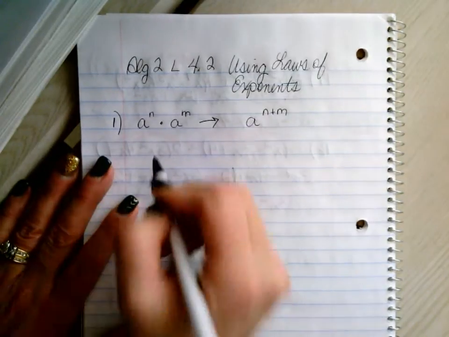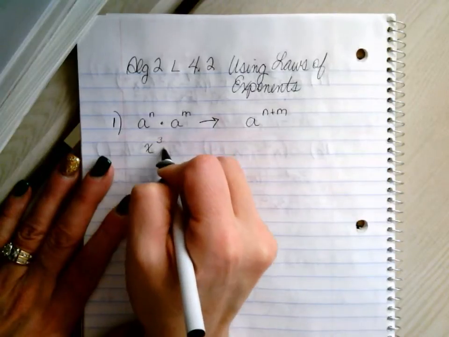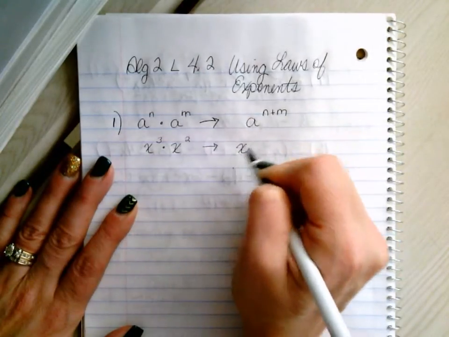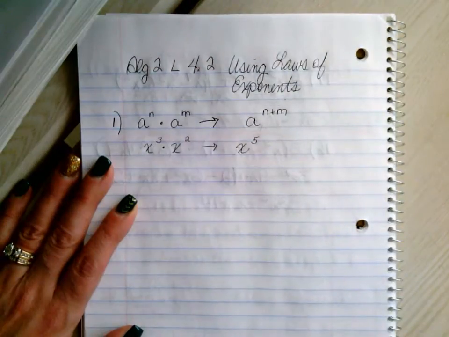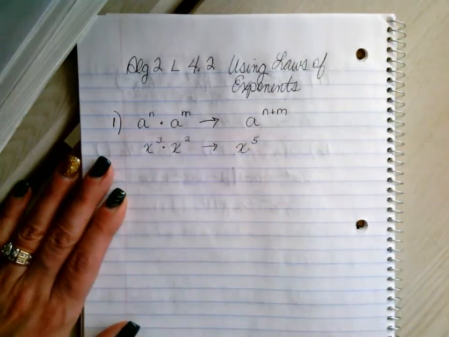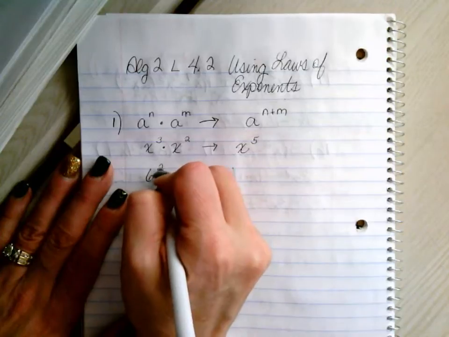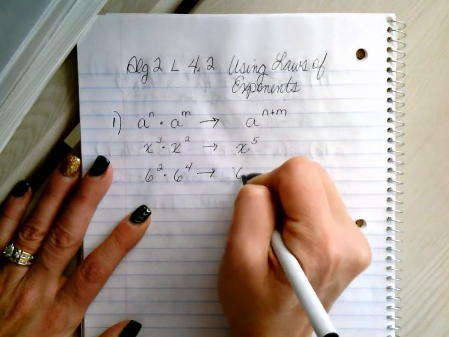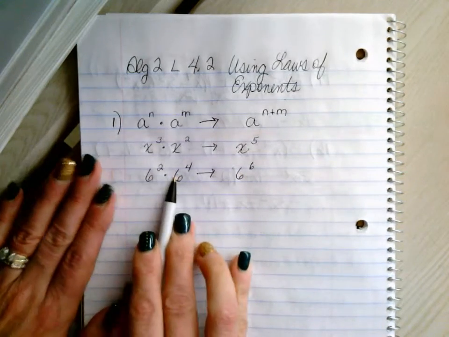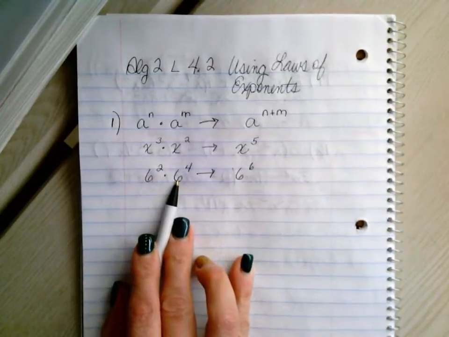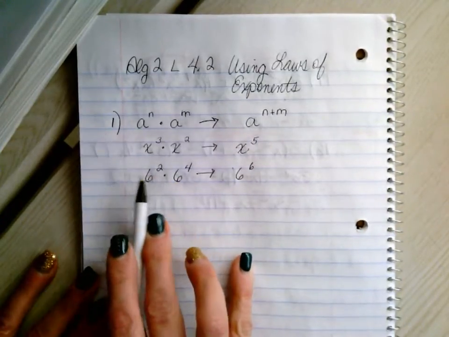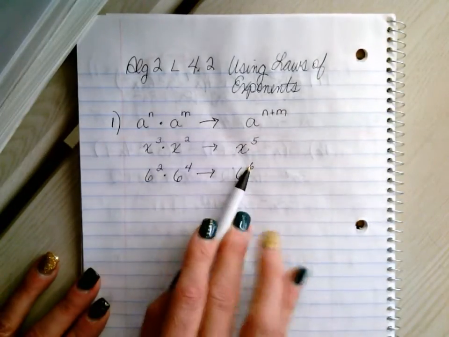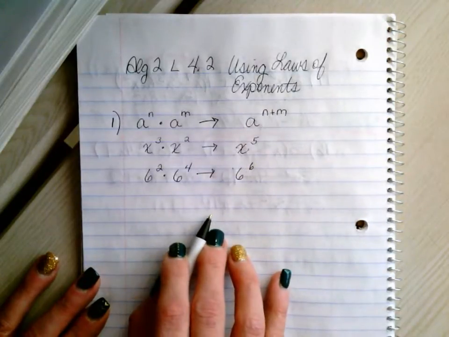So this could be x cubed times x squared. The end result is x to the fifth, which is the sum of 3 and 2. All right, numerically, 6 squared times 6 to the fourth. Simply put, it's 6 to the 6th. You might think, well, hurry up and multiply that 6 times 6, and that makes it 36, but that is not true, because then you're saying it's 36 to the 6th. And that's a completely different number than 6 to the 6th. Okay, that's the first law.